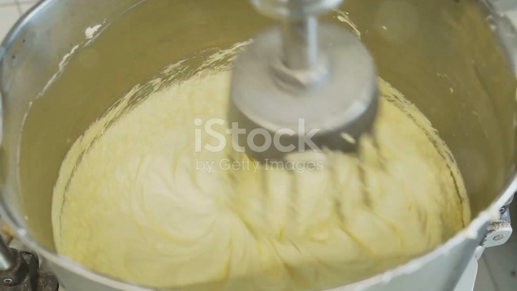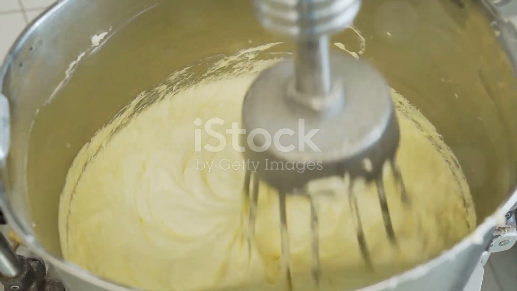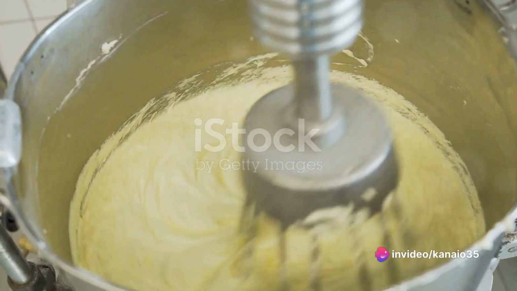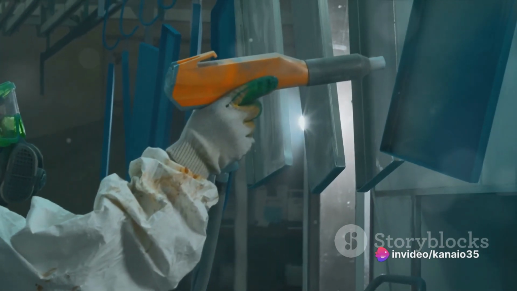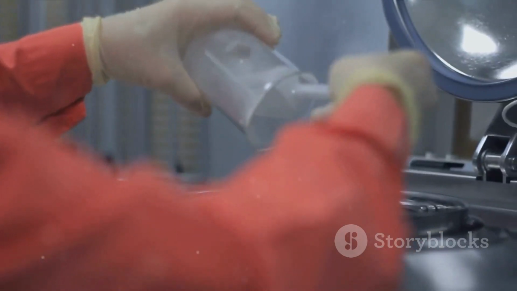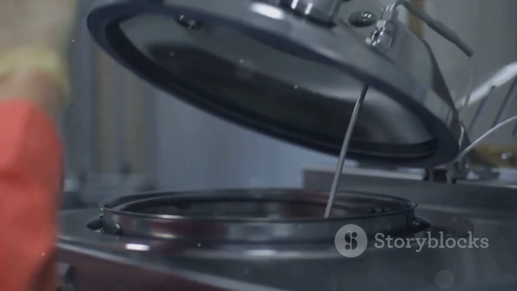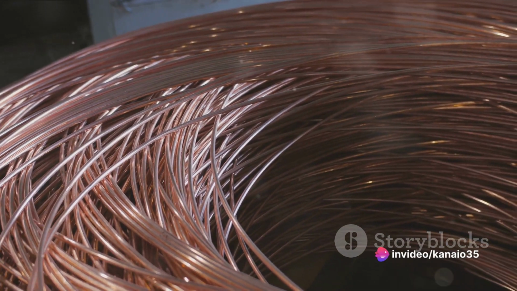The process of creating the anode and cathode is quite fascinating. It begins with the chosen material being ground into a fine powder. This powder is then mixed with a special binder to form a paste. This paste is essential as it helps the material adhere to the metal foils that serve as the current collectors. Next, this paste is spread evenly onto thin sheets of metal foil.